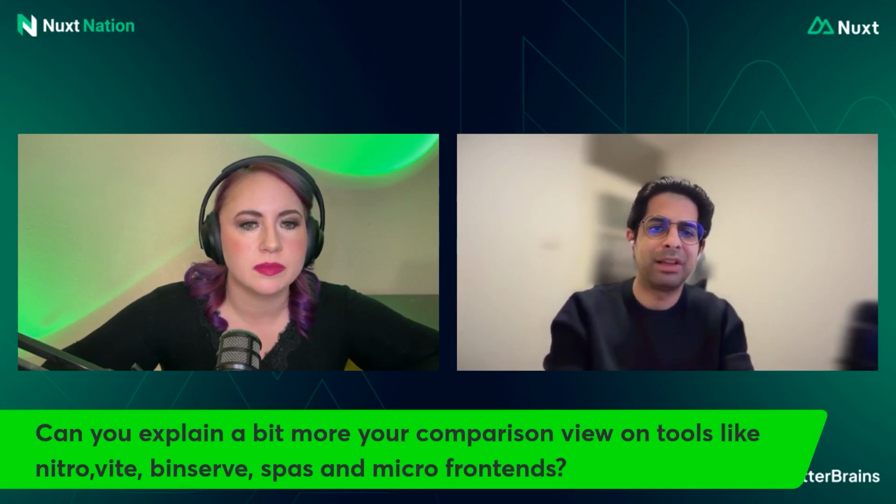Also SPAs are basically static assets. Nuxt can generate them, and Nitro can serve them. And micro frontends are, I think, a wider concept. But for example, Webpack module federation is something that we are also investigating for Nuxt. So basically, they just come together. They are not comparable.